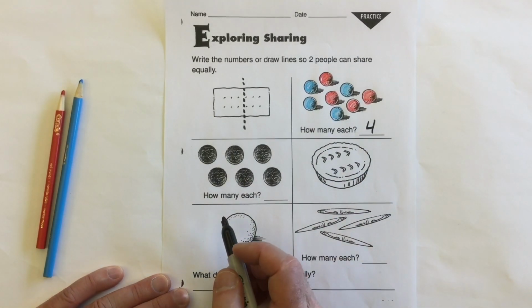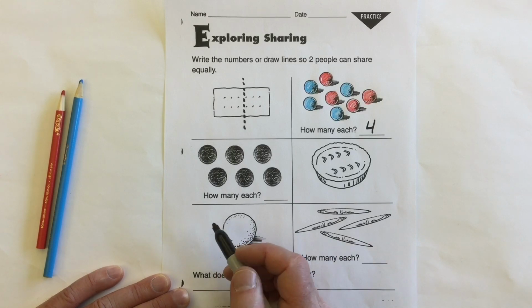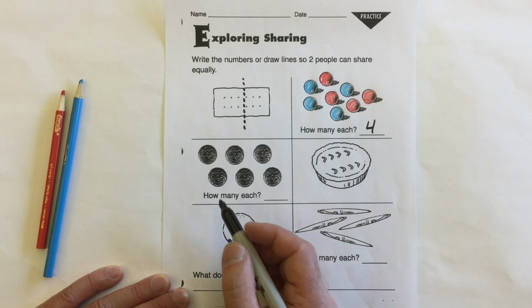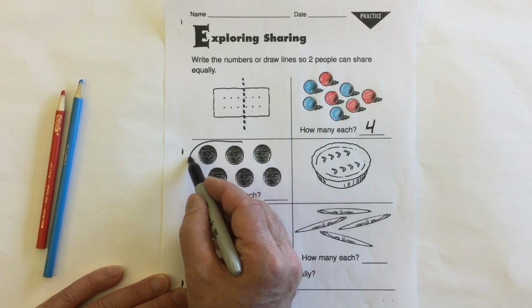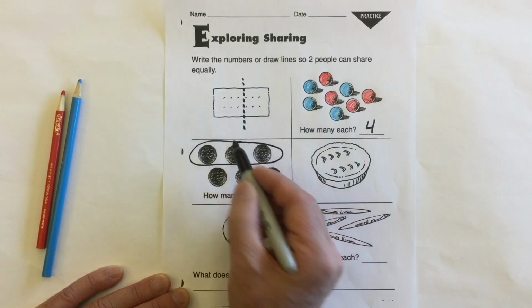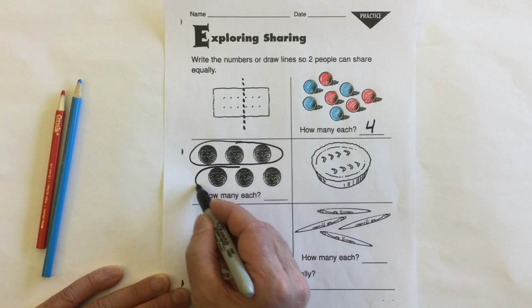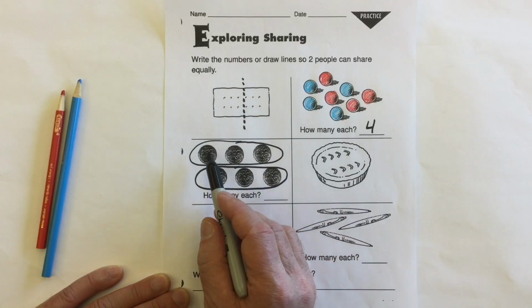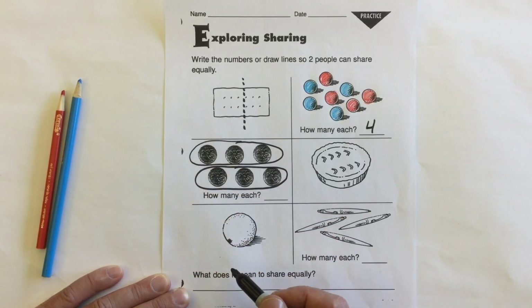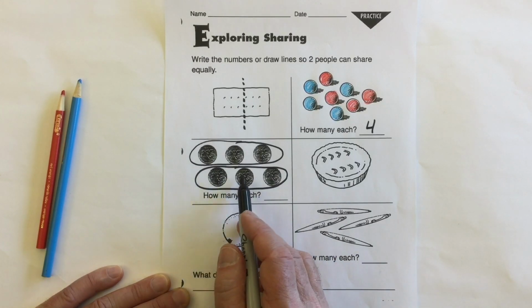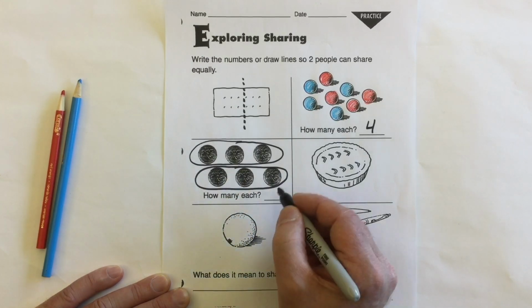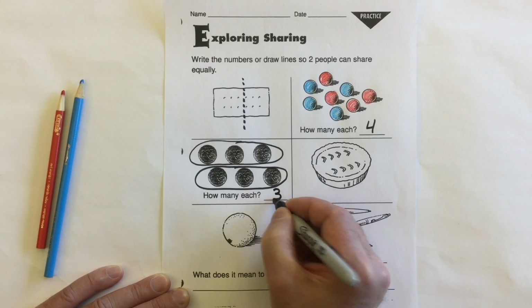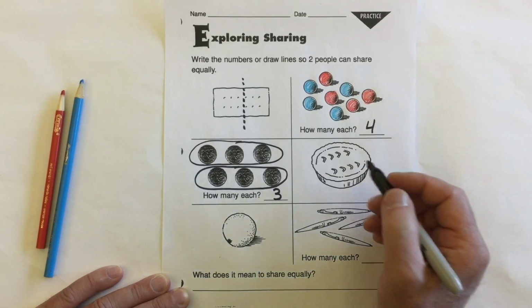Here we have some pennies, and we have to give them to two people. Well, if I give one person the top group of pennies and the other person the bottom group of pennies, each person will get 1, 2, 3. The other person would get 1, 2, 3. So how many each? 3 each.